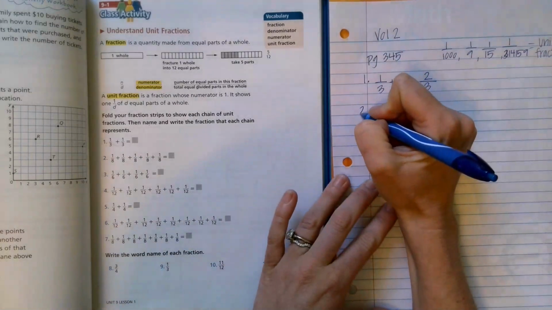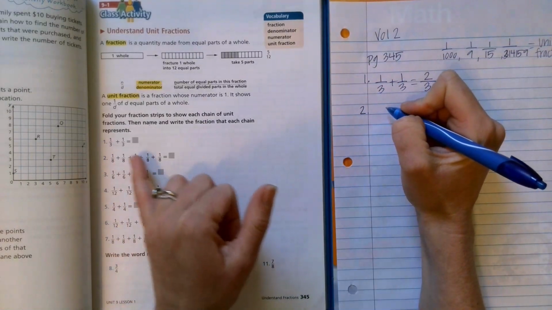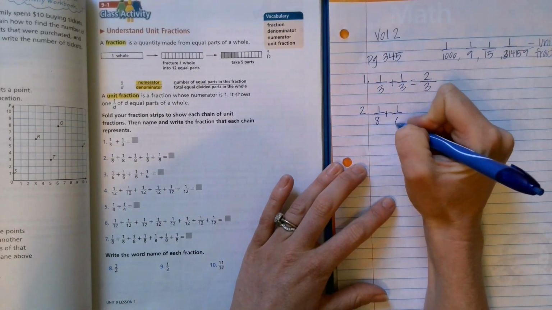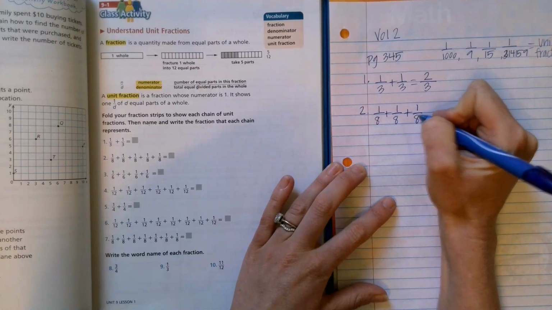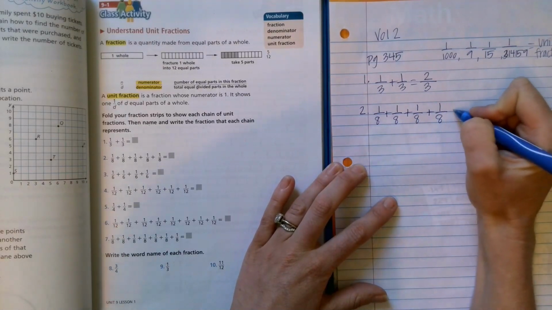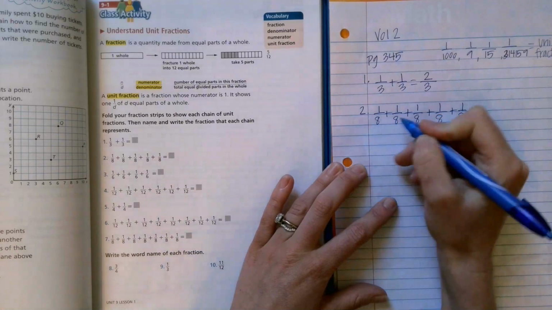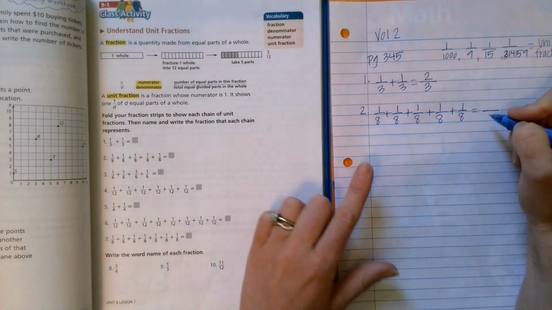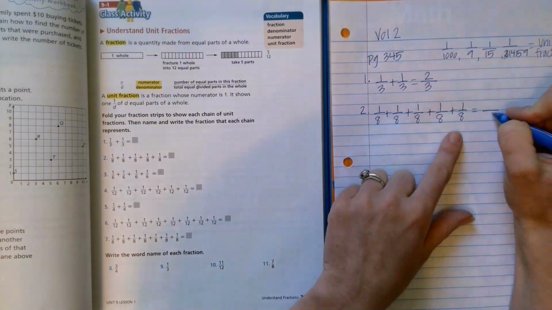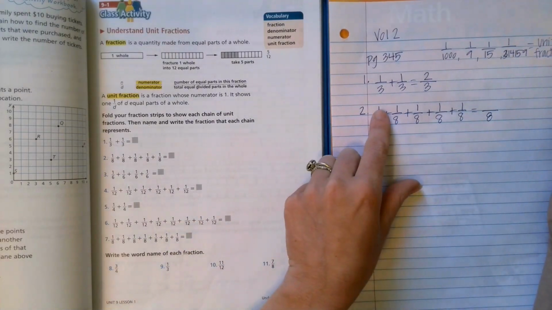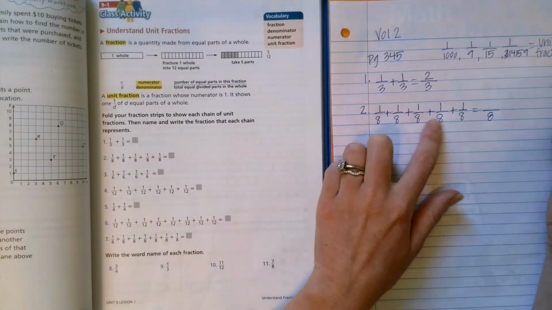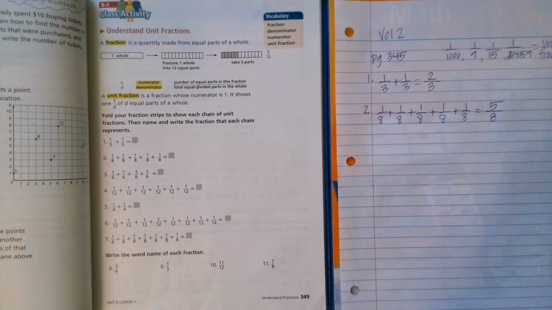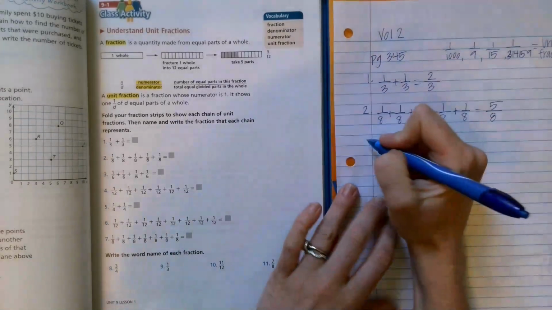Number 2 is, let's see, 1, 2, 3, 4, 5. So 1/8 plus 1/8 plus 1/8 plus 1/8 plus 1/8. My denominator does not change. 8, 8, 8, 8, 8. So that's going to stay the same. 1/8 plus 1/8 plus 1/8 plus 1/8 plus 1/8 equals 5/8. Okay, hopefully you're starting to get the hang of it.